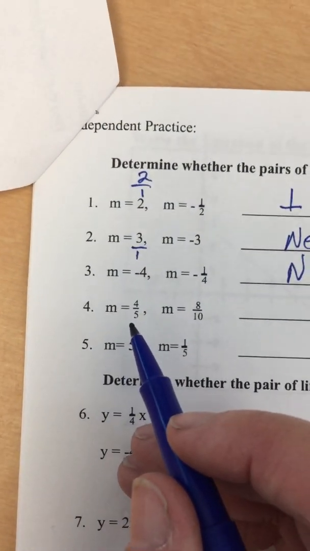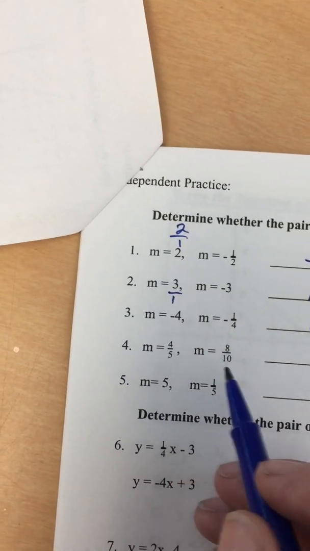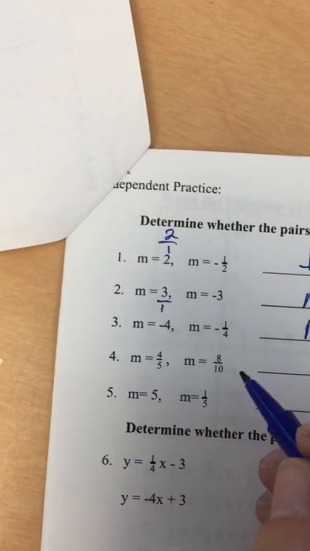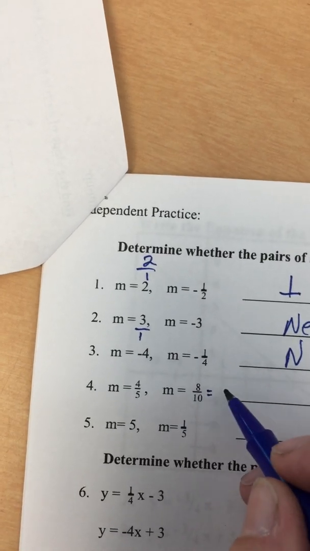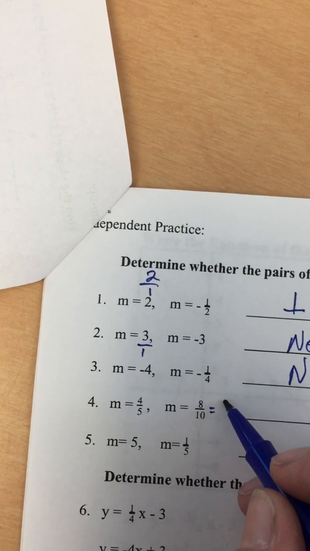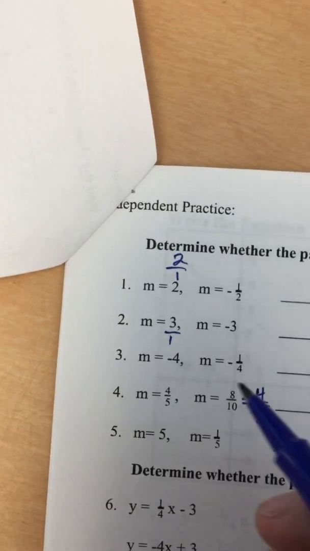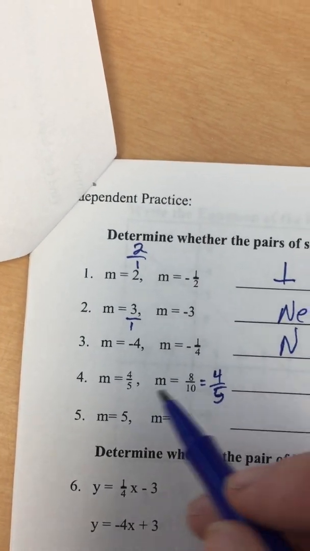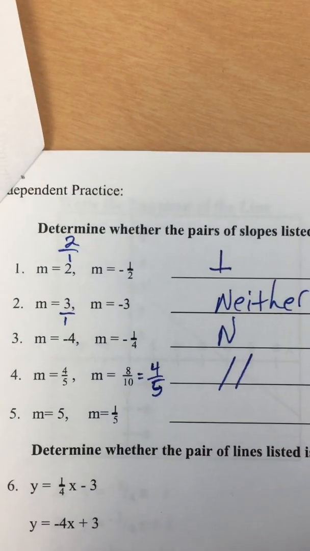Fourth one, we have positive 4/5 and a positive 8/5. Well, the fact that they're both positive means that they're not going to be perpendicular. But can we reduce 8/5 down? I do believe 2 can be divided into both of those. So if you have a fraction that you think is different, you might want to put it in the calculator to see if it's the same fraction or not. If I divide by 2, this reduces down to 4/5. So is 4/5 the same as 4/5? Yes. If they're the same, are they parallel? Yes, those are parallel lines.